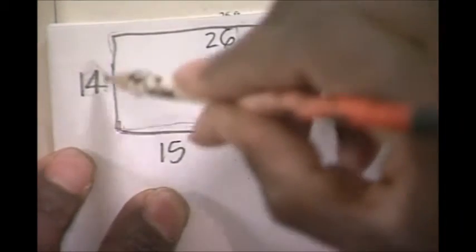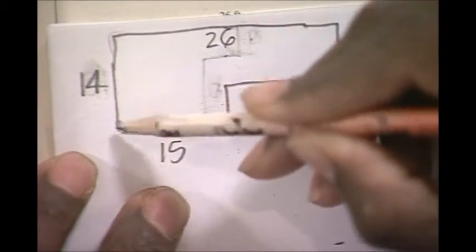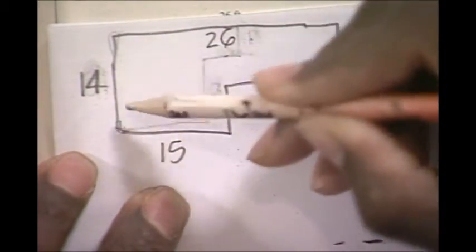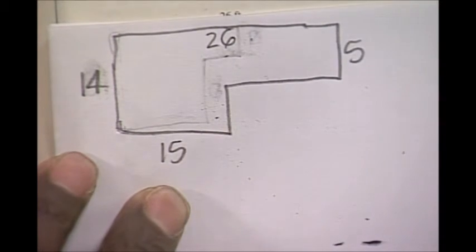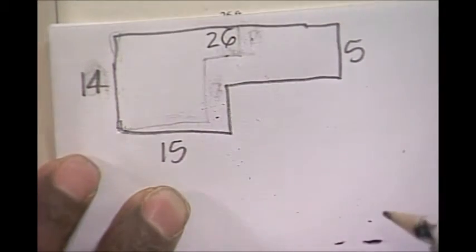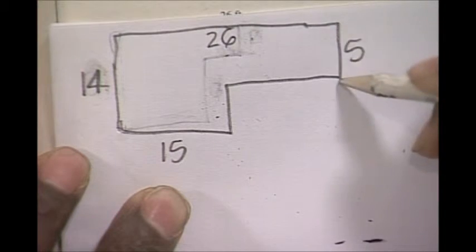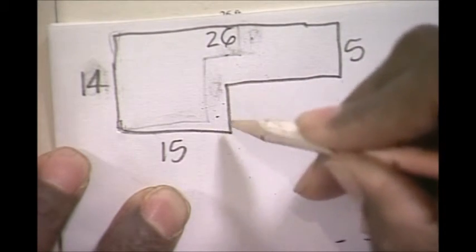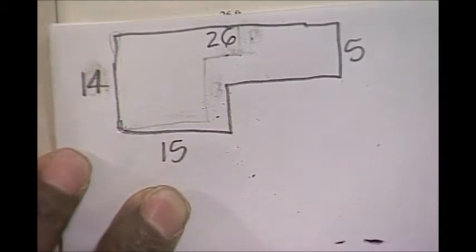So how are you going to get this distance all the way around? If this distance is 14, and they gave you this is 5, you'd have to be able to see that this missing length would come from the sum of 5 and this length here. So 5 plus what would give you the 14?